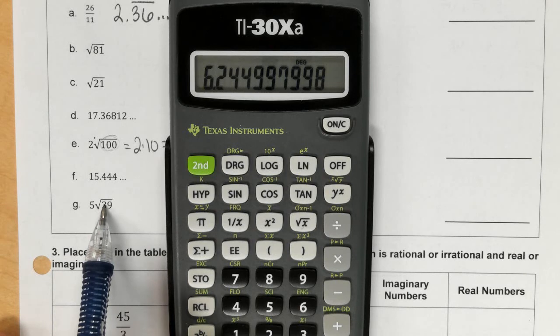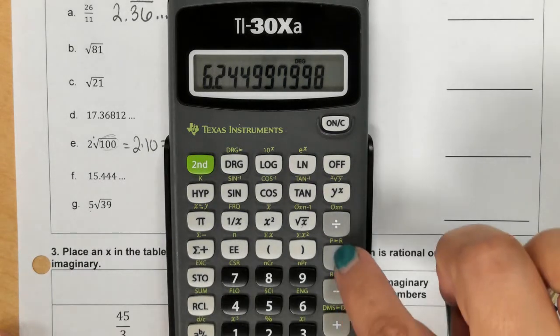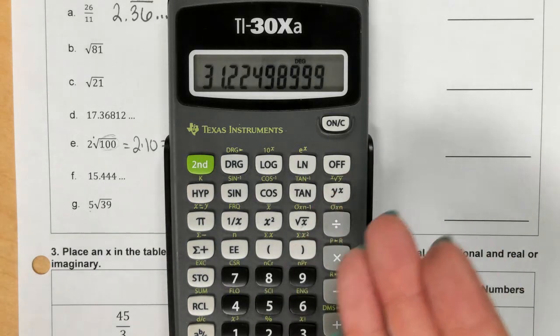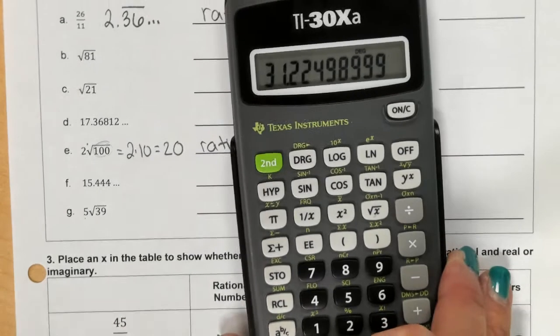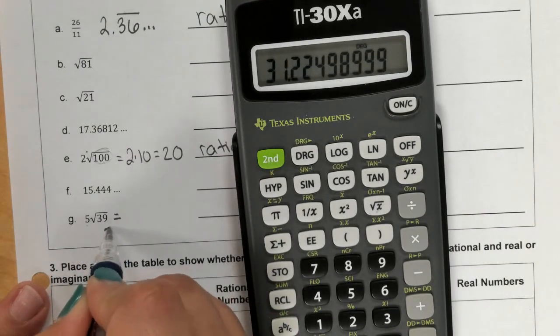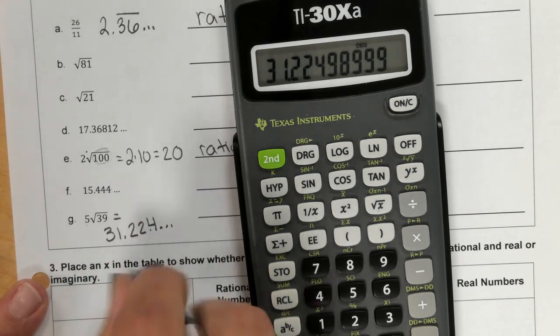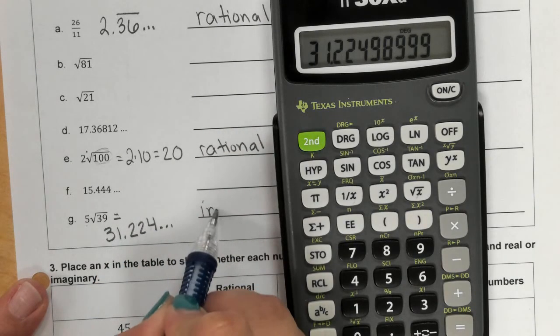But what do you do with that number? Times by 5. So multiply 5 equals still irrational. Okay, still irrational. So I'm going to write that right here. That was letter G. So irrational.